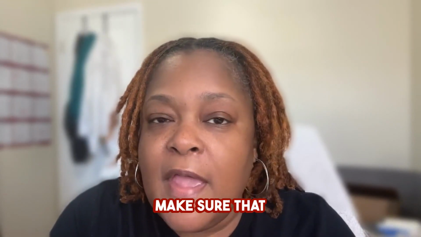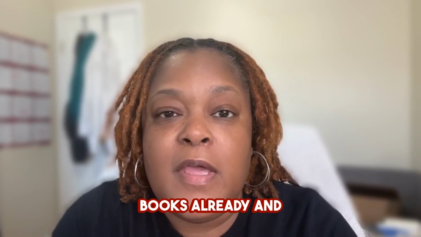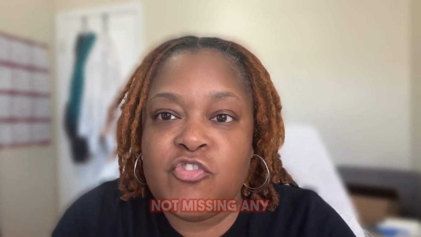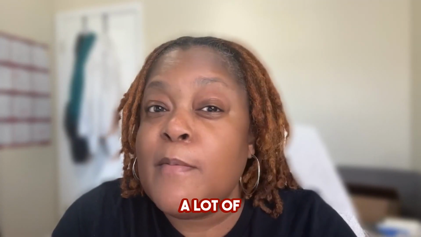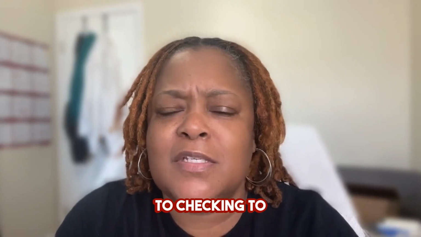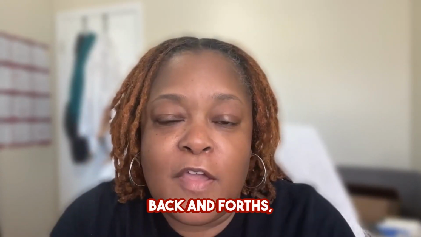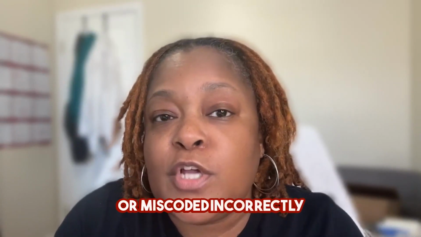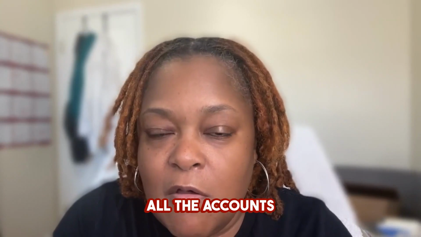One, you want to make sure that everything that came through in the bank feed is actually in the books already and accounted for. You want to make sure that you're not missing any transactions, especially when clients do a lot of moving money around. So we're transferring from checking to savings, from savings to checking to pay the card, from this card we're taking an advance, like all the back and forths. You want to make sure that none of the transactions get missed or miscoded incorrectly to something else. And so you want to make sure that you're reconciling all the accounts every month.